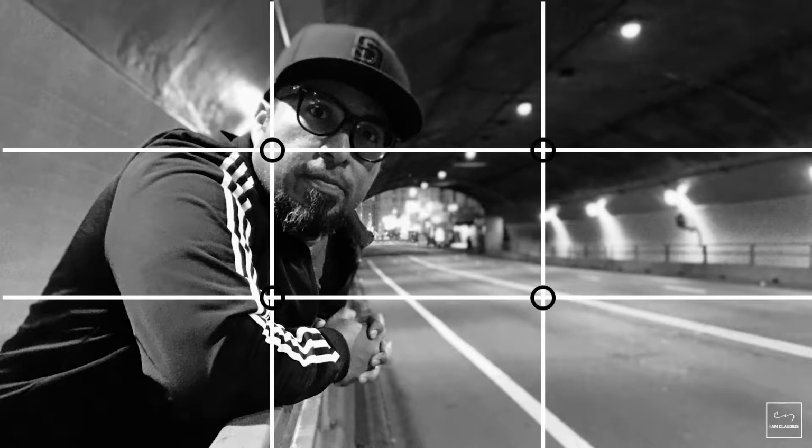I'm going to show you this picture. I'm going to use what's called the rule of thirds, and most of our apps have this ability to put this grid on the screen.